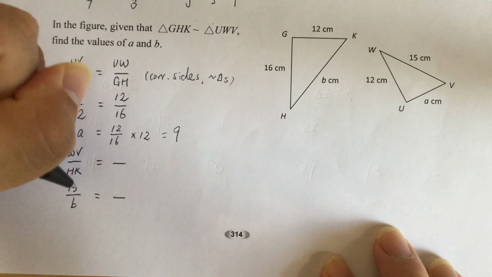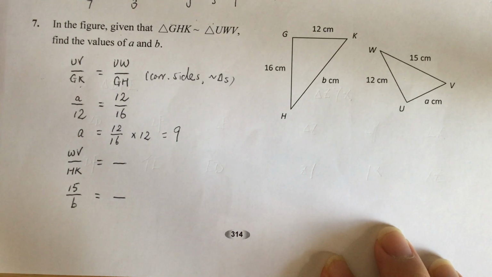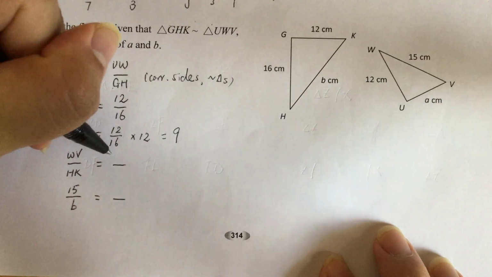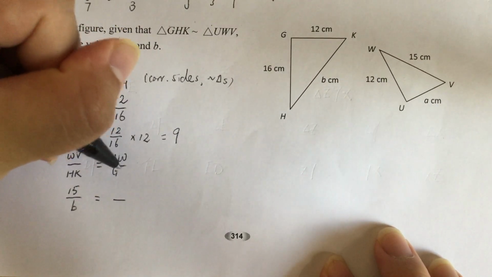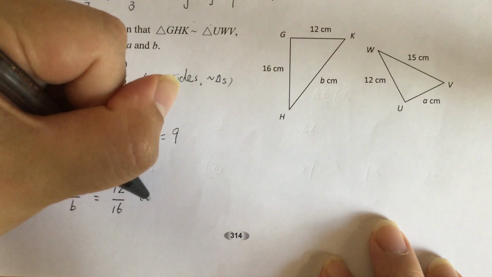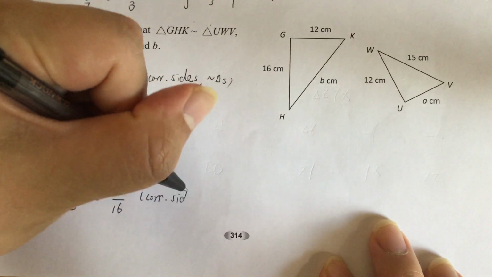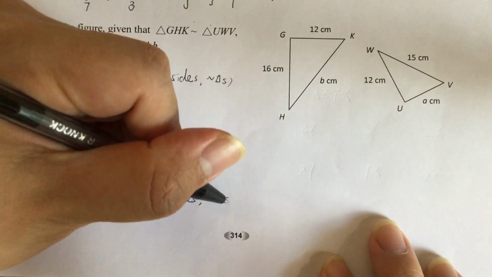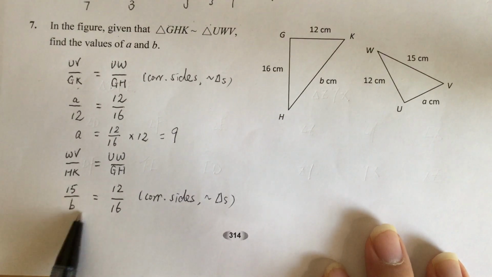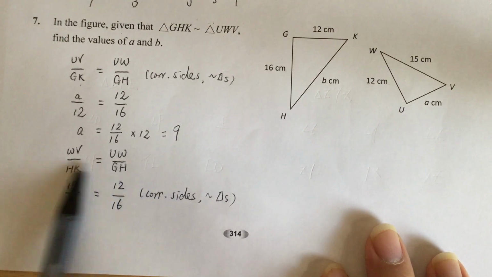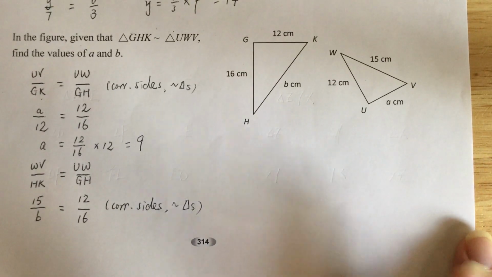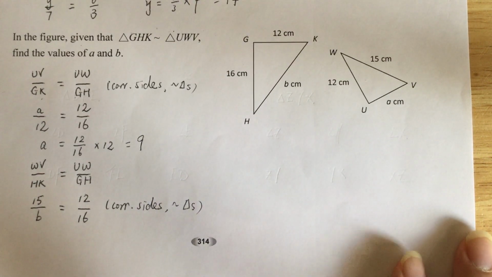This is 15. Okay. Next, what we are going to do is just copy UW over GH, because every time we can use the same pair of numbers here. So that's 12 over 16. So this is the corresponding sides of similar triangles. This time is a little bit difficult because we see the unknown is at the bottom of the fraction. So what can we do? We can do the same thing. So let's do it one by one. Okay, I will do the steps clearly here.